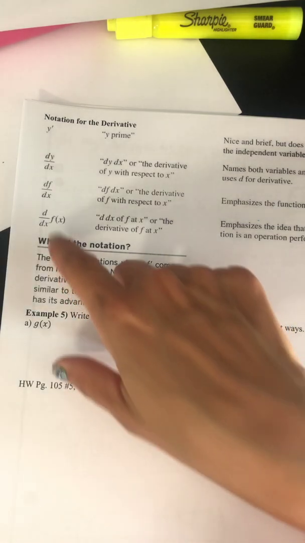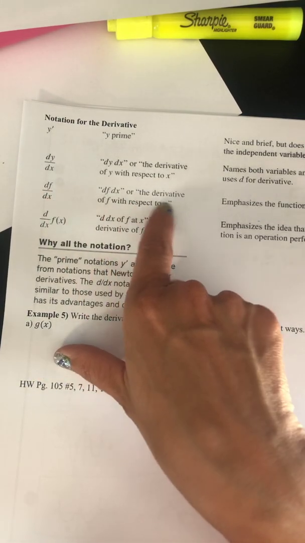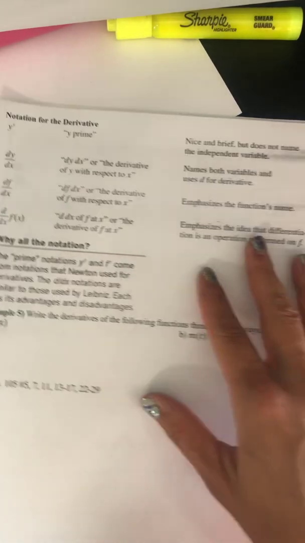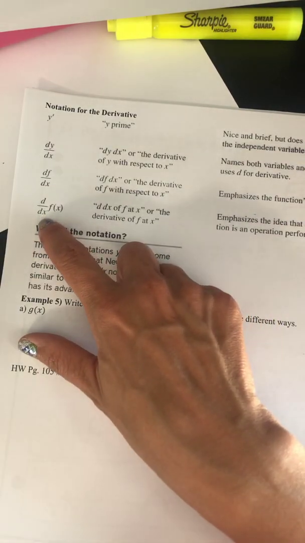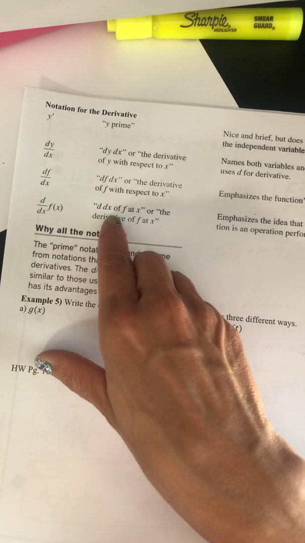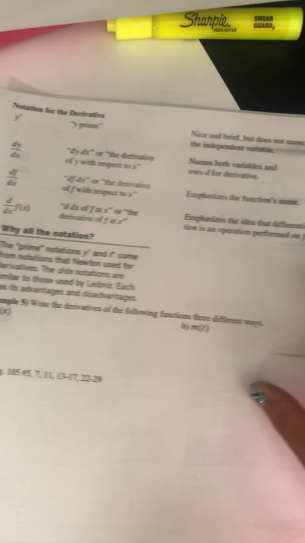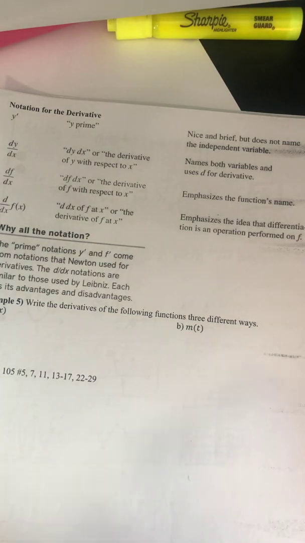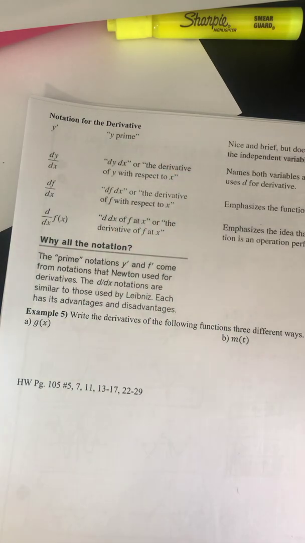How about that? That's pretty easy, right? df dx, this is when we're in function notation. So df dx, or the derivative of f with respect to x, it emphasizes the function's name being f of x. And then d dx of f of x, or the derivative of f at x, it emphasizes the idea that differentiation is an operation performed on f. So all of these notations mean exactly the same thing. It's notation for the derivative. So you're going to see them all. They all mean the same thing.